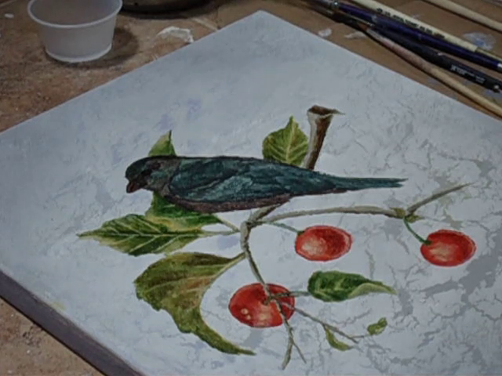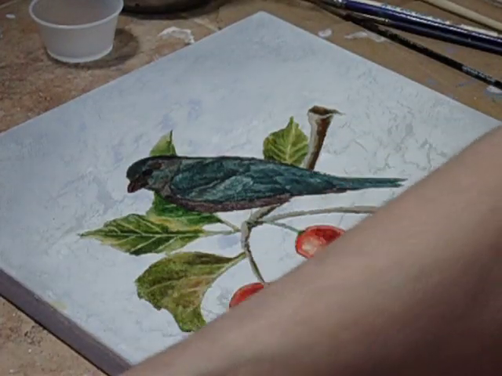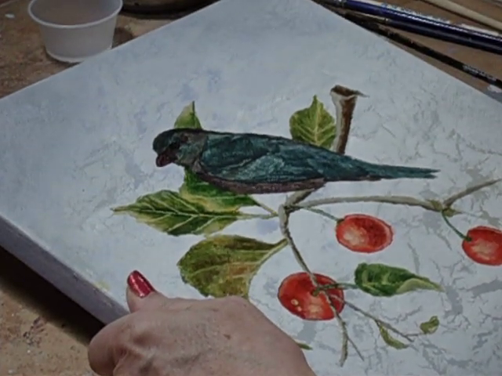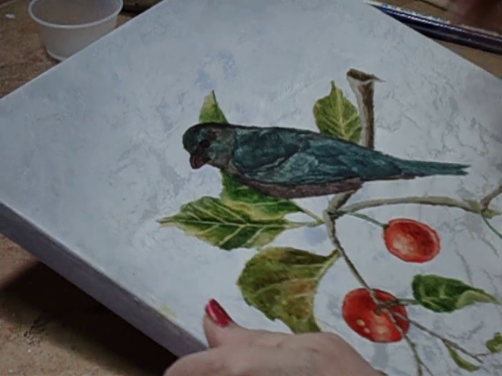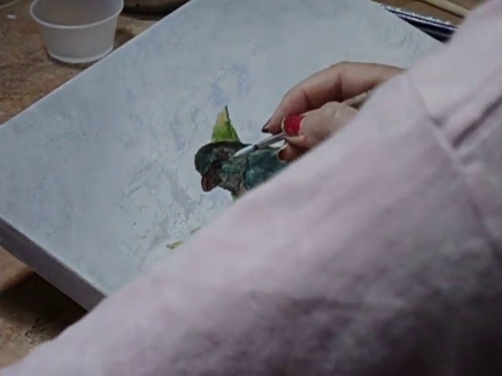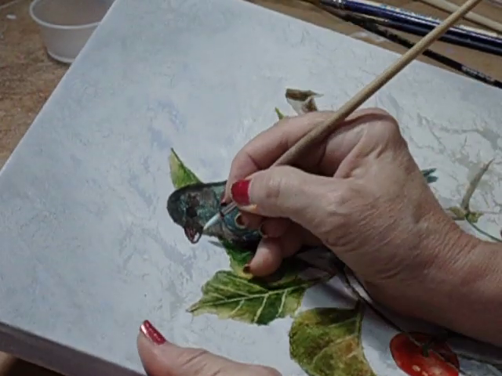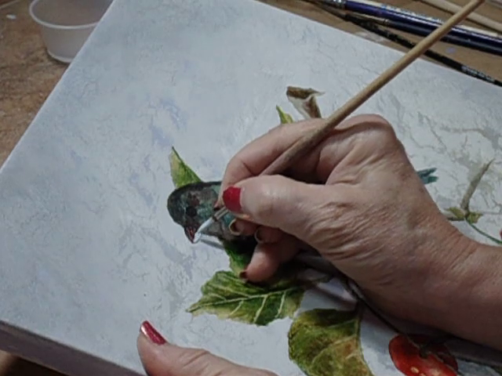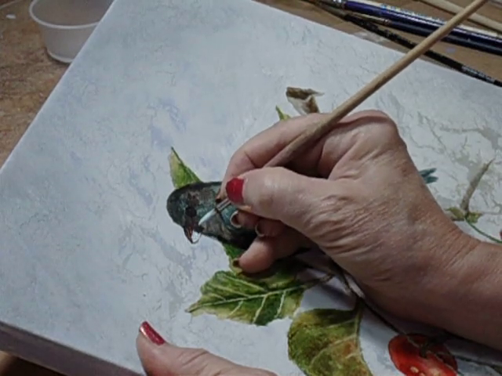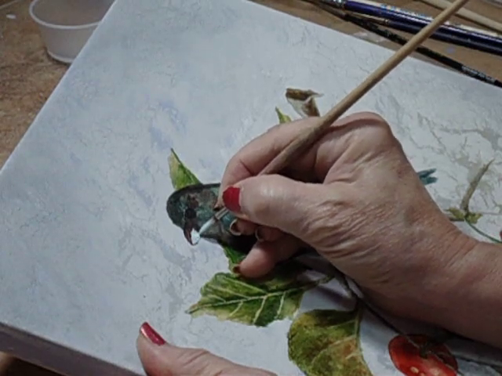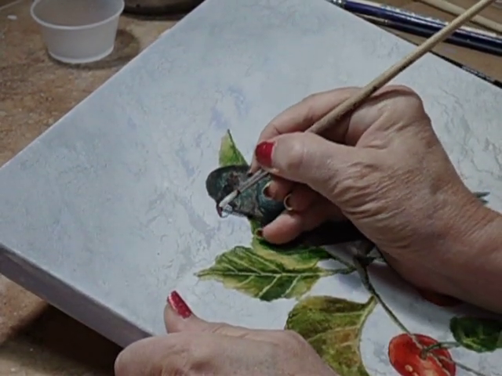Okay, first let's work on the beak. To do that, I'm going to take a little bit of white with some sky blue and just brush a little bit of it underneath the beak. Here. And a little bit on top.